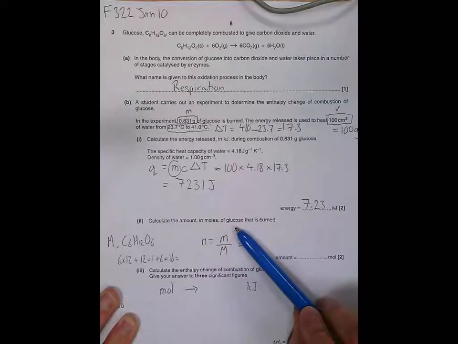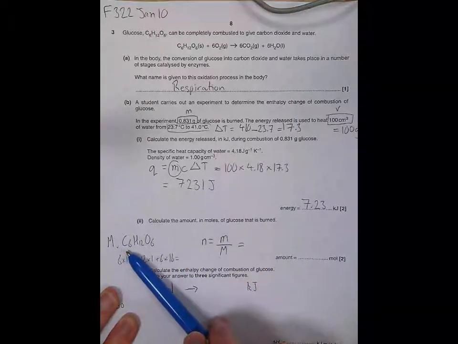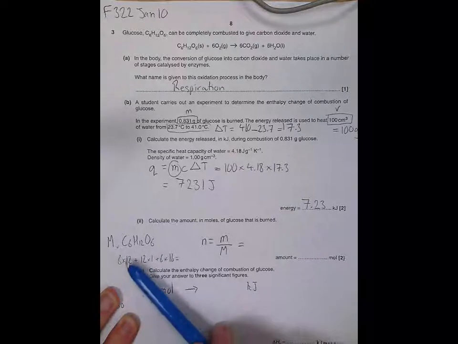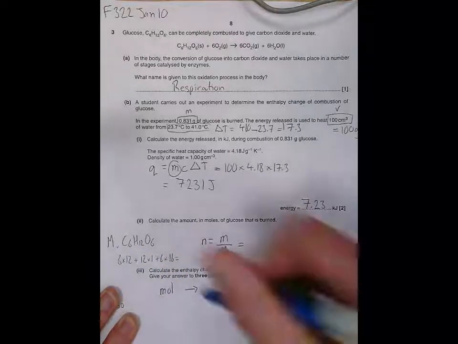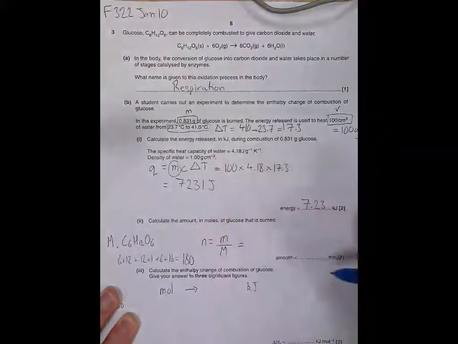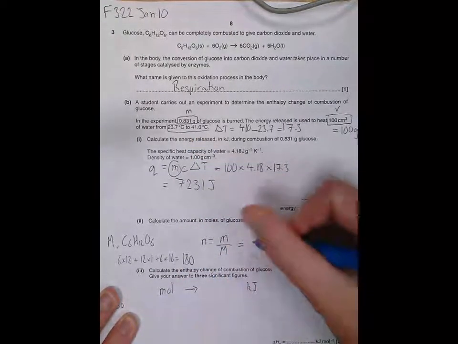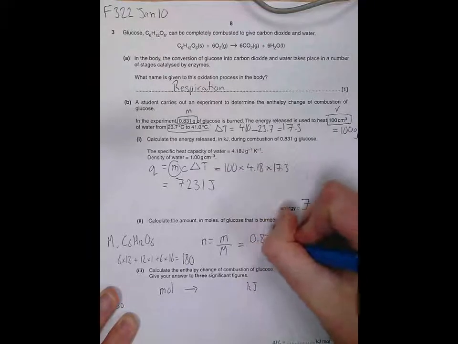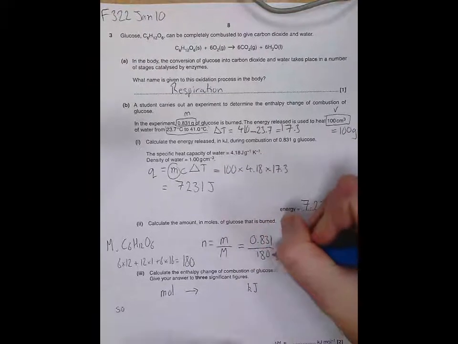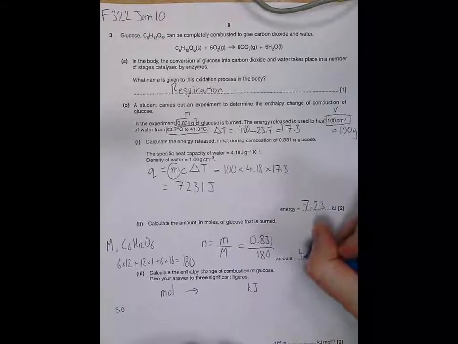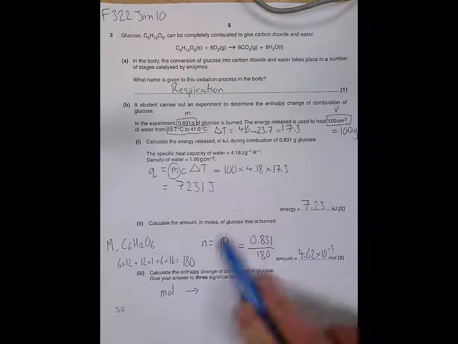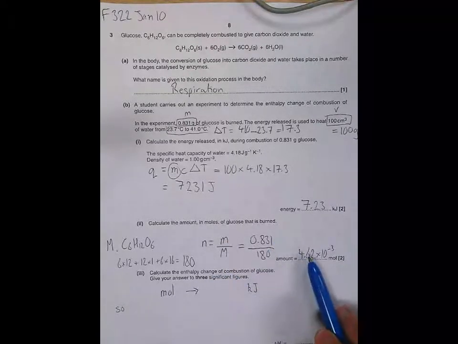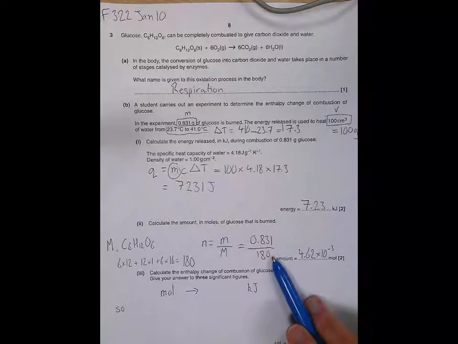First thing we'll have to do is calculate that molar mass. Glucose, we're given C6H12O6, so 6 times 12 for carbon, 12 times 1 for hydrogen, 6 times 16 for oxygen, gives us 180. We'll take our mass up here, 0.831, divide it by the 180, and that gives us 4.62 times 10 to the minus 3 moles. 1 mark for 180 and 1 mark for doing this. You could get error carried forward if you'd used the wrong 180.